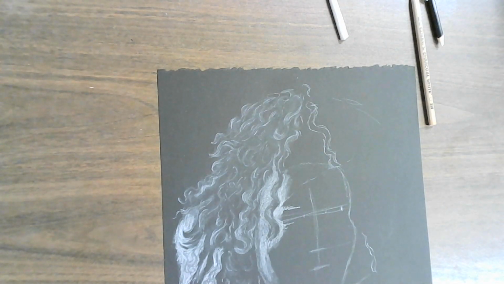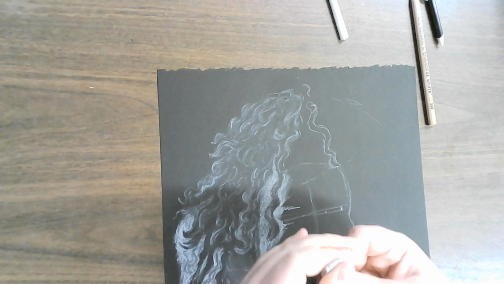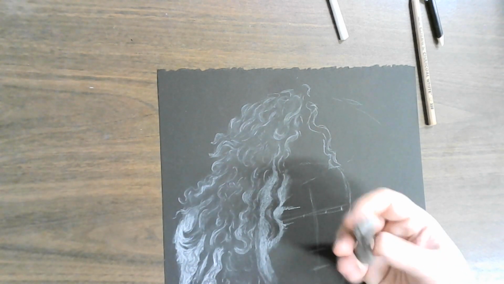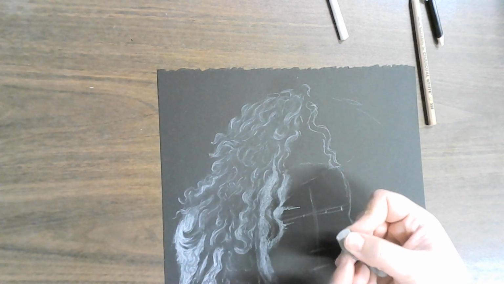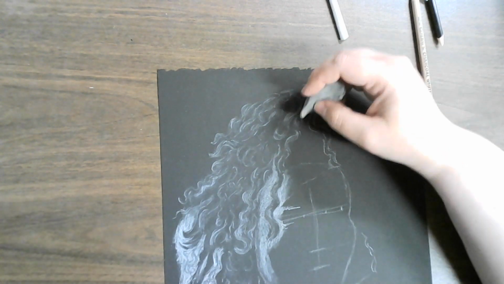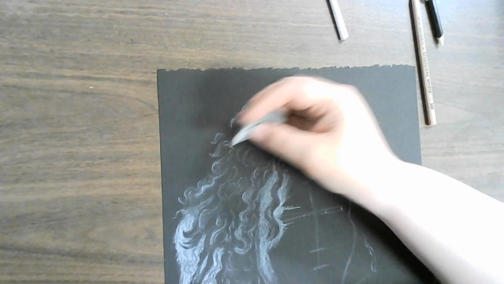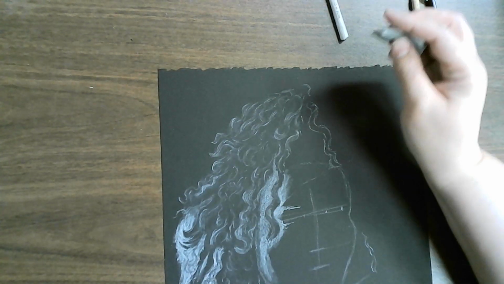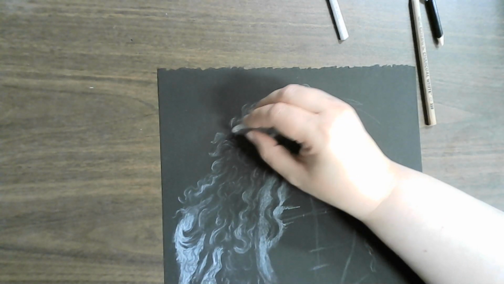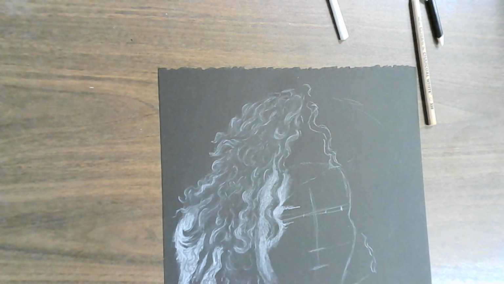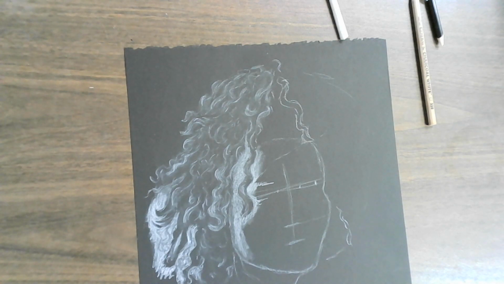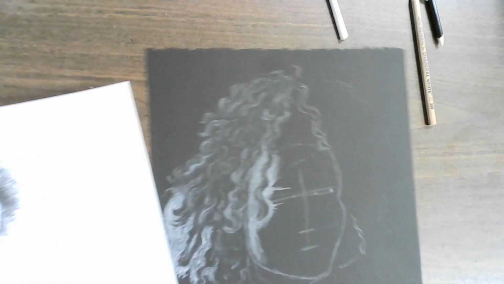And then occasionally you have to pull the kneaded eraser to clean it because it will get full of white charcoal. And so I'm keeping a little point so I can keep pinching it and making it pointy. So you don't have to try to draw every little piece of your hair, especially if you have highly textured hair. You just want to get the texture going on there.